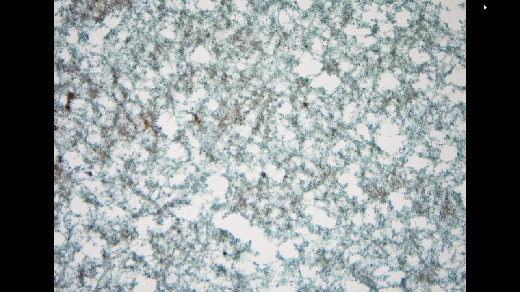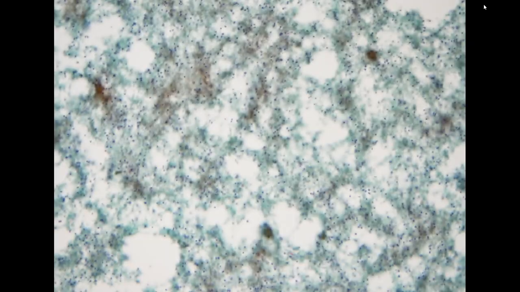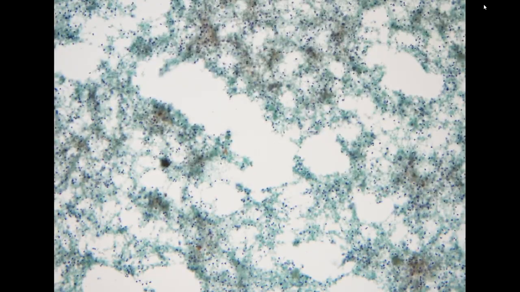So the next specimen is relatively unusual. This is a 67-year-old female with an intracranial tumor. It is a suprasellar cystic tumor. Clinically, they already suspect that this is a craniopharyngioma.